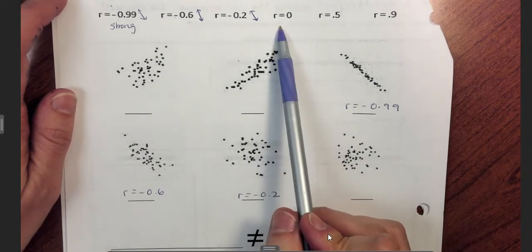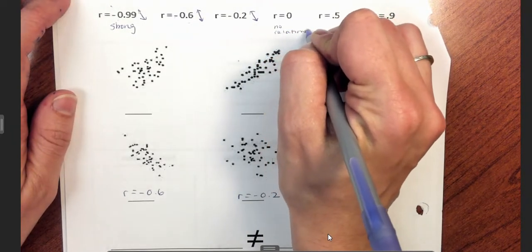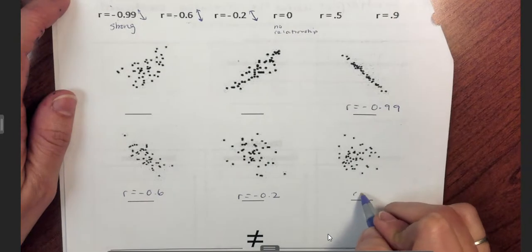So next we have R of 0. That means that there is no relationship. You can't even tell what kind of form it is. It's all over the place, so I would go with this one.